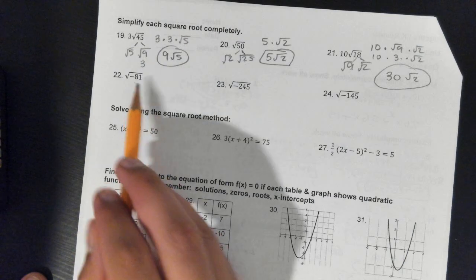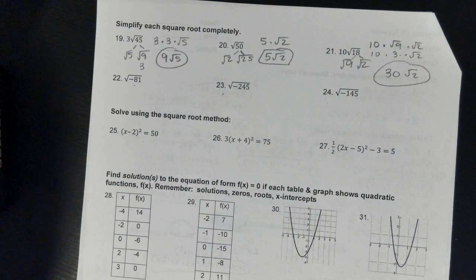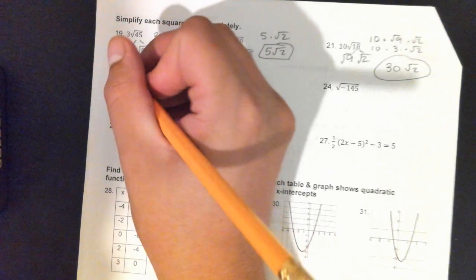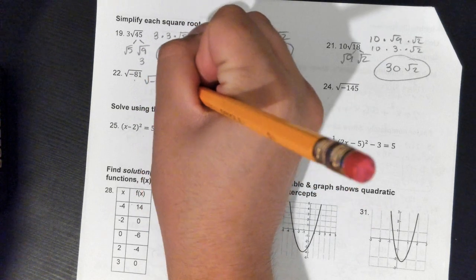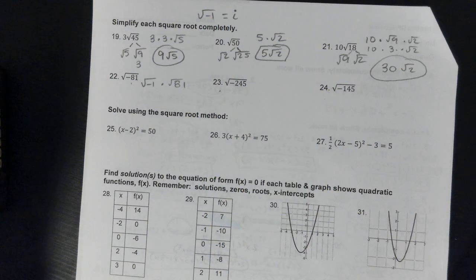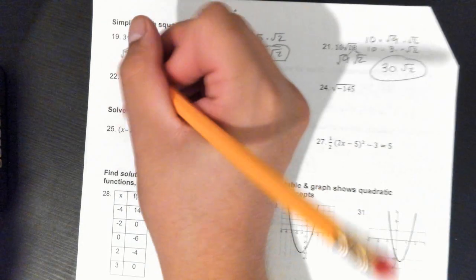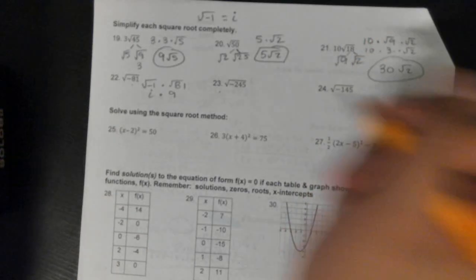And then 22, 23, 24, we'll talk more about negative square roots in the next unit. So negative square root of 81. You could break this up as square root of negative 1 times the square root of 81. The square root of negative 1 is equal to i, which is a complex number. So we got i times square root of 81, which is 9. i times 9 is just 9i.